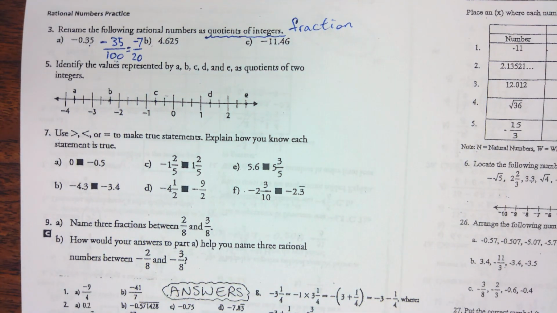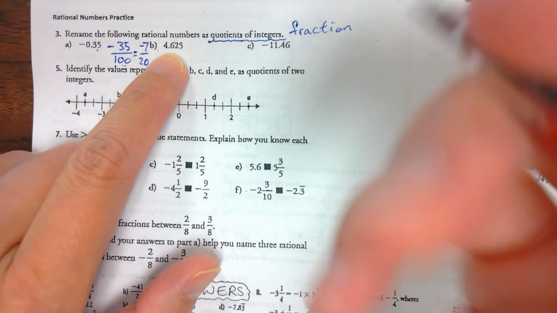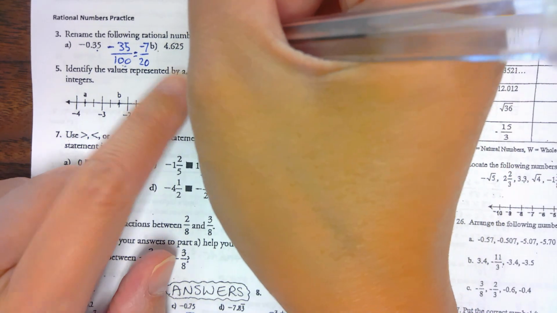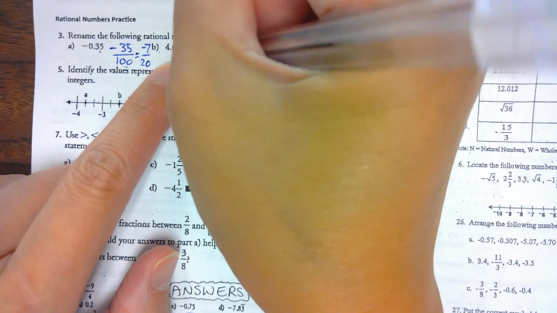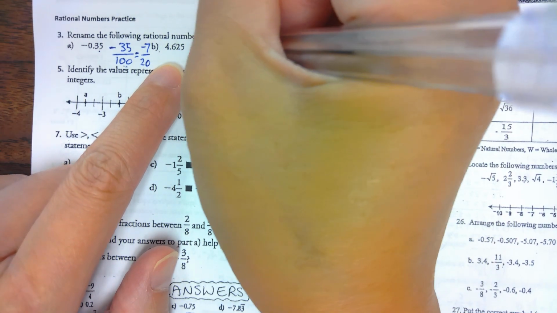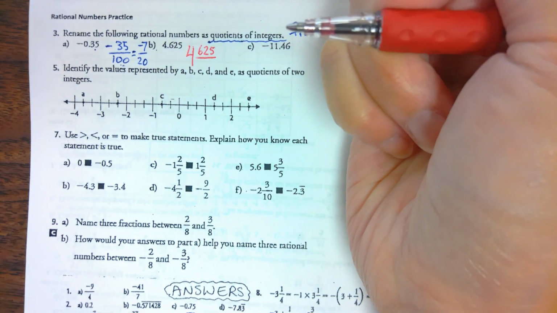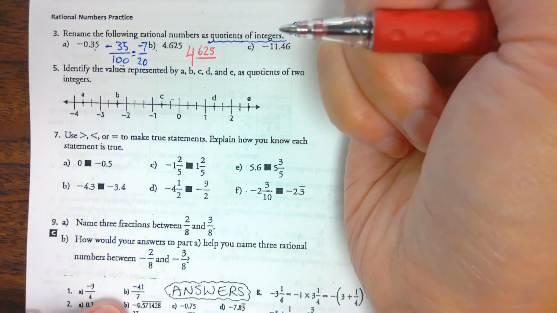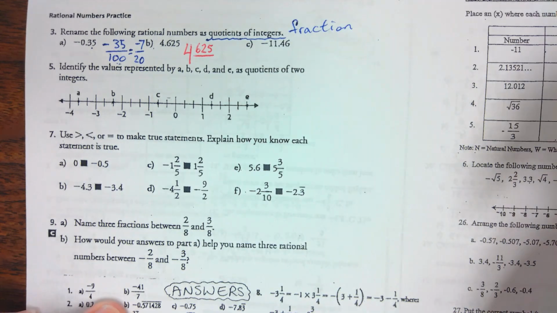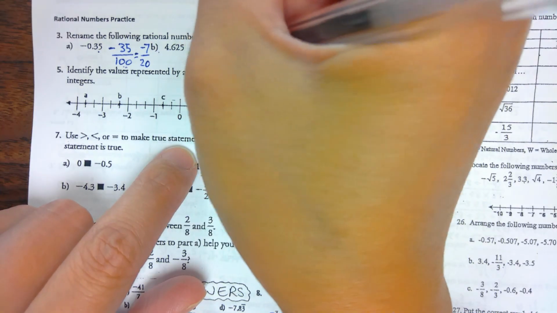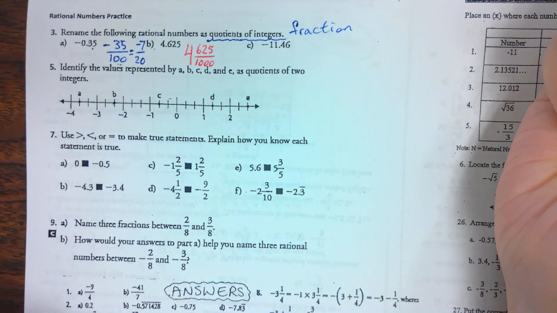Okay. Again, this is page 40. So what about this one? This one is a little tricky. I have the 4 whole, and then I have 625. What can I put the 625 over? Yep. 1,000. That's right, because 3 decimal places, so 3 zeros. So put it over 1,000.